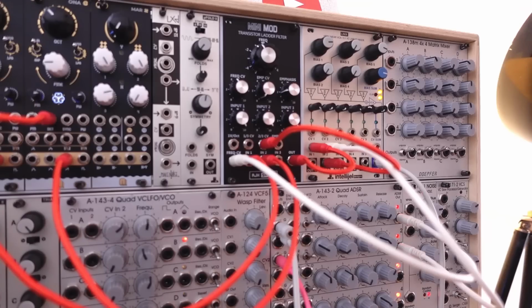This gets more exciting if you don't use the clock for the first envelope, but a pattern as well.